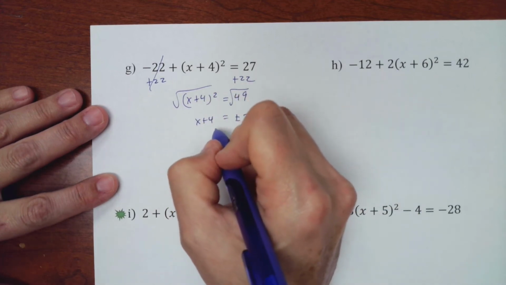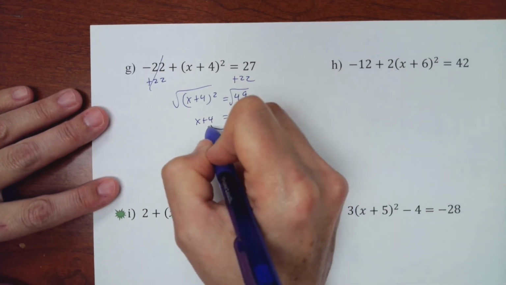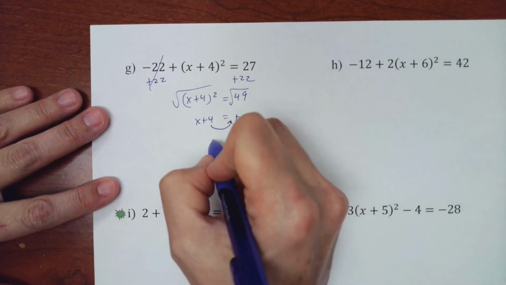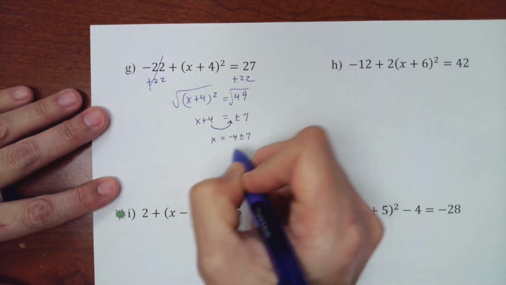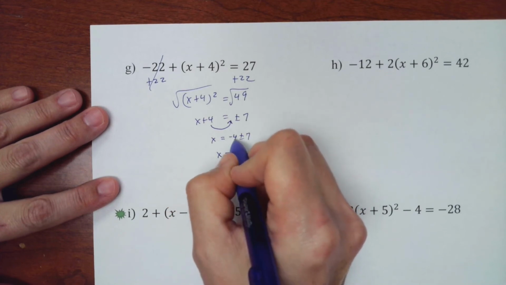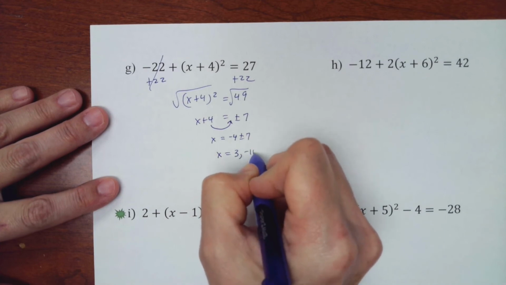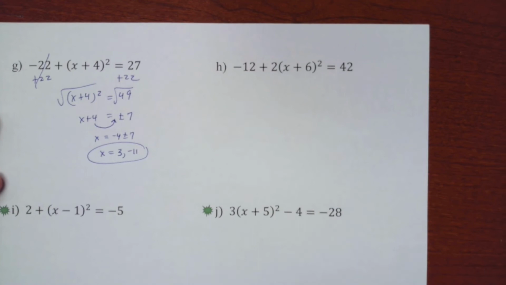So I'm going to take away 4. So basically what I'm going to do here is I'm going to put that 4 in front of this. But as it moves, it's going to change to a negative. So I can just kind of also think of it like this. It's negative 4 plus or minus 7. So my answer is negative 4 plus 7 is 3. Negative 4 minus 7 is negative 11. There's my answers. All right, and this last guy over here.